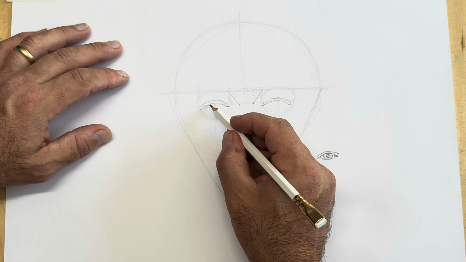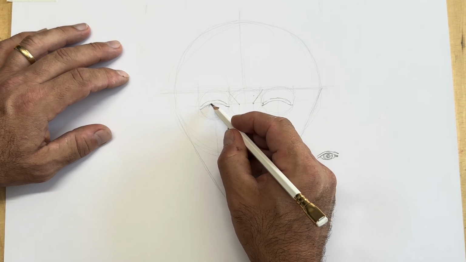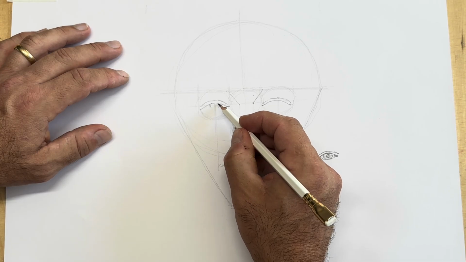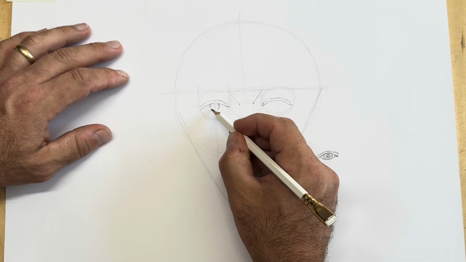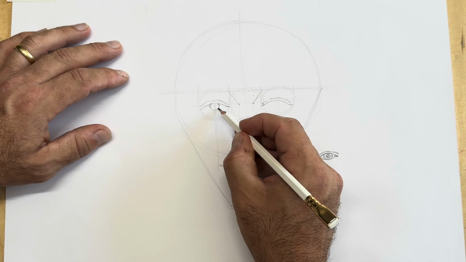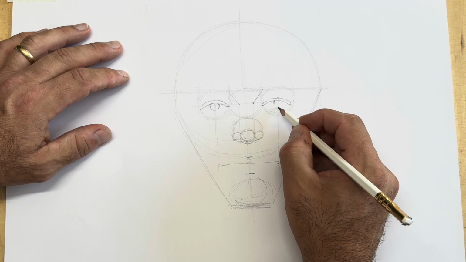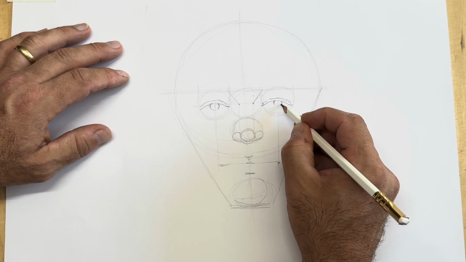So imagining that the centre part of this eye is right on this line that I've been working on, I'm going to draw that as a circle, going down like that. And then I'm going to try and do the same on this side, making sure that I'm paying attention to where that line is.